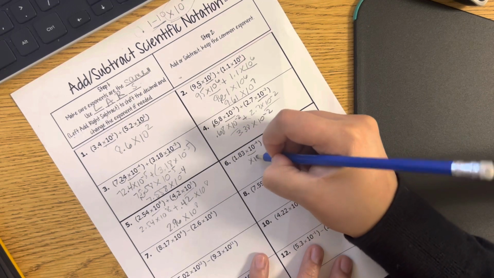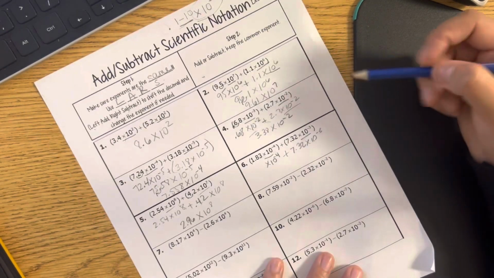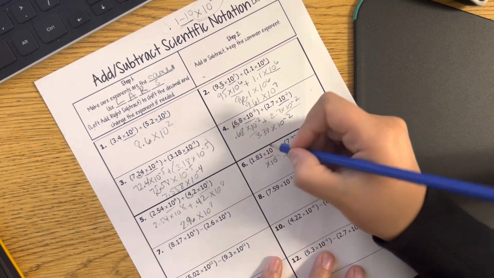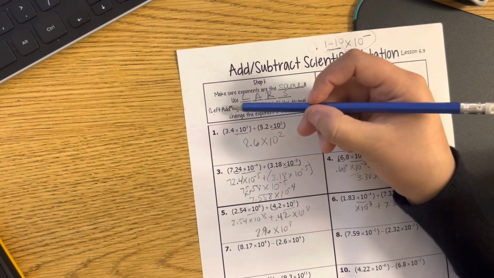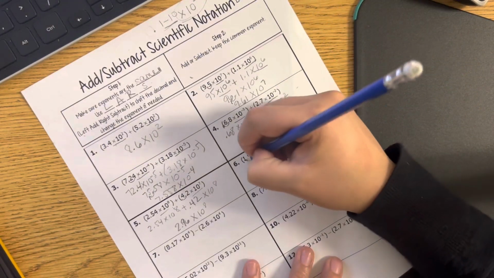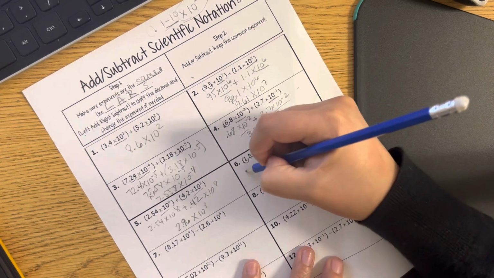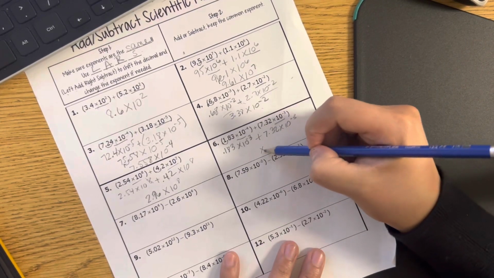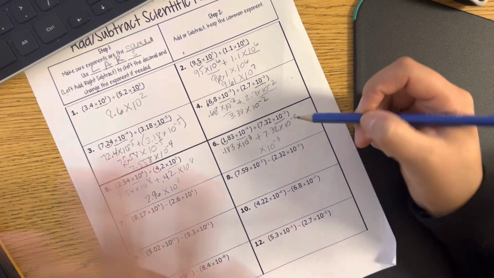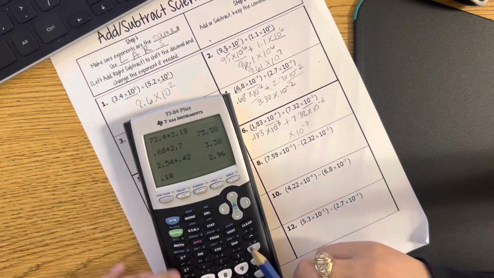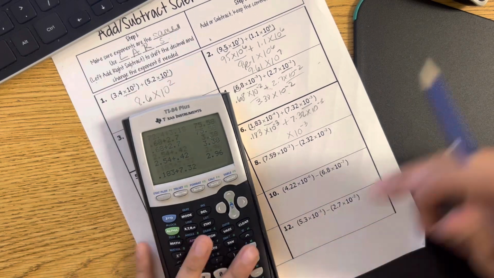So in order to make 10 to the negative fourth into 10 to the negative third, we have to add 1. In order to add 1, we're going to move the decimal to the left 1. So it's not 1.83, it's 0.183. Now I know my bases are the same, so I can do times 10 to the negative third. And I'm just going to add 0.183 plus 7.32.